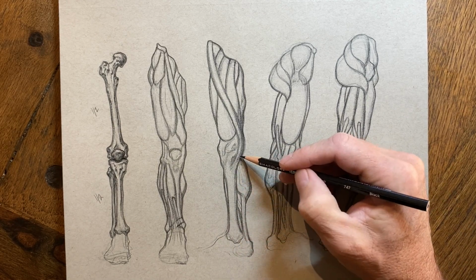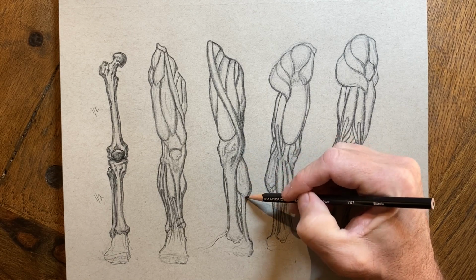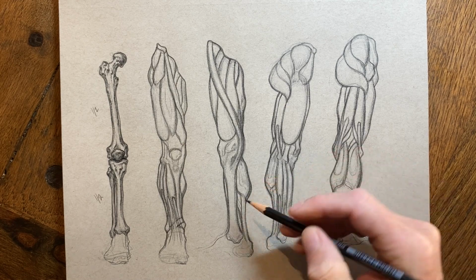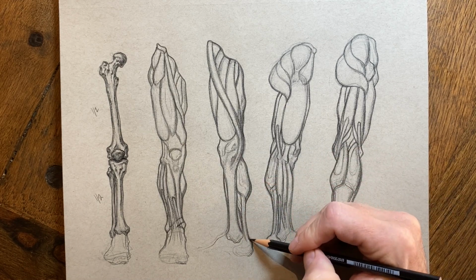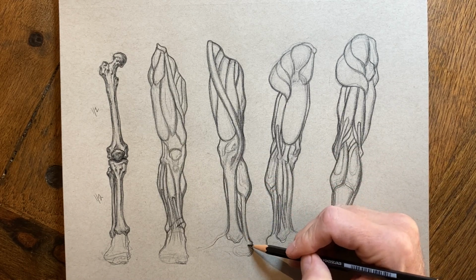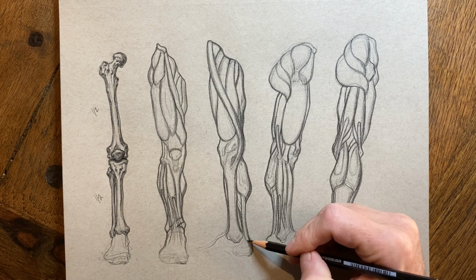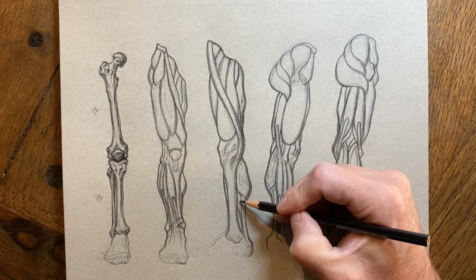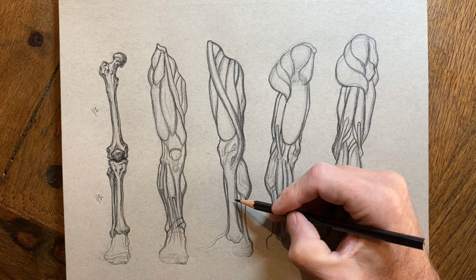Coming out of the back here, we have the gastrocnemius, which is our calf muscle. The gastrocnemius connects to the Achilles tendon, which comes down and connects to the back of our calcaneus, one of our tarsal bones. Right next to the gastrocnemius here, we have the soleus muscle.